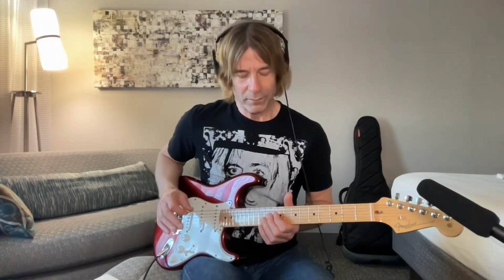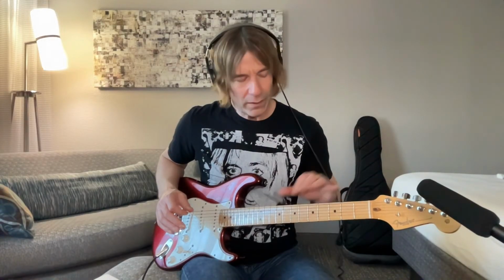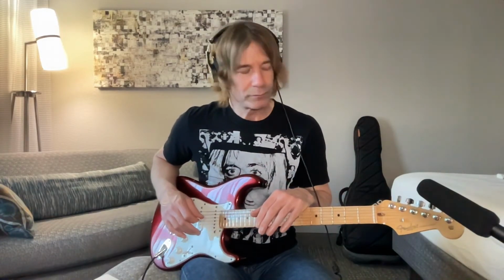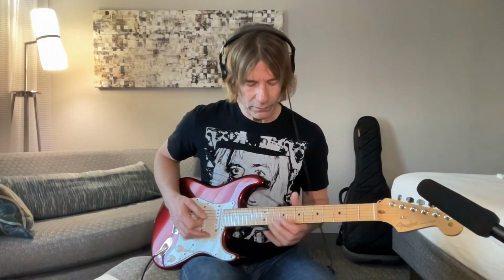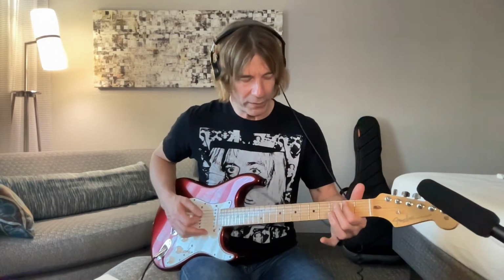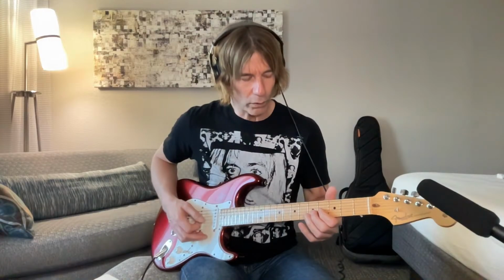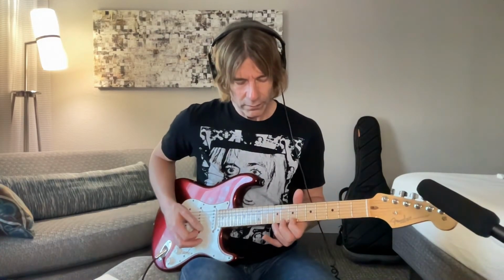So in the musical alphabet, B to C is always going to be just a half step, and E to F is always going to be a half step. Every other note is going to be a whole step away from each other. So you could see that all over the fretboard. B to C, B to C.